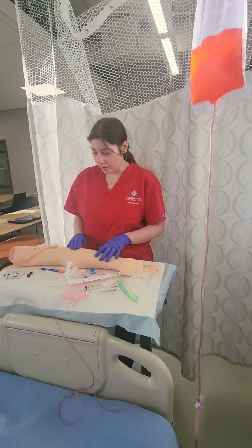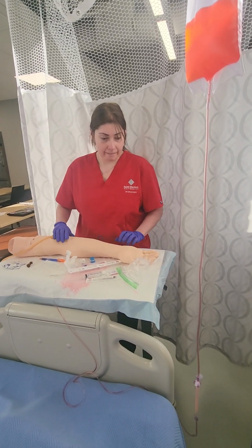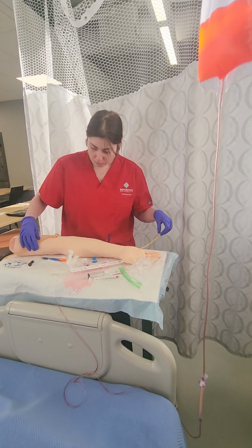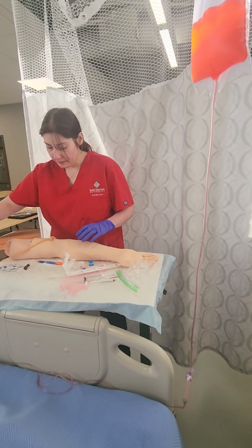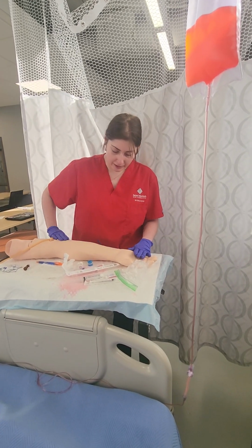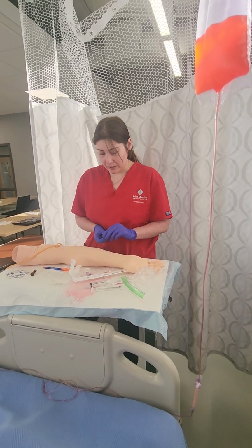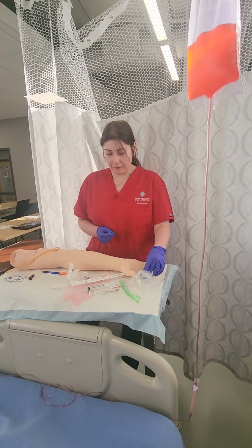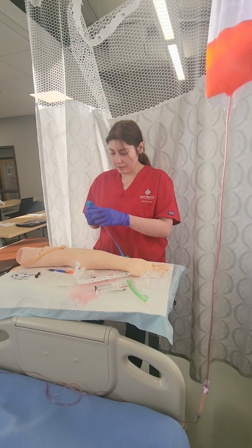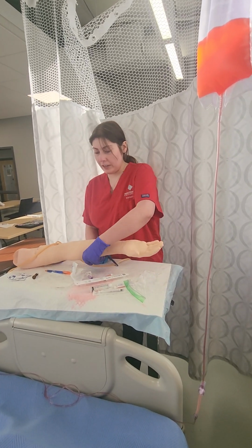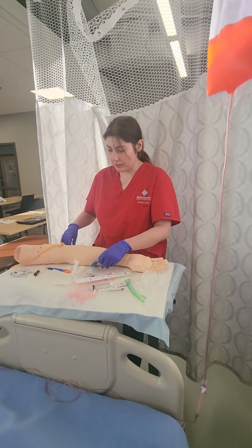Okay, so now I've got my arm here. Oh, it's dripping. Okay, so I got my table over here. I'm just feeling. Okay. Looks like your arm is all ready to go. Okay, so Scott, I'm just going to get this tourniquet on you really tight.